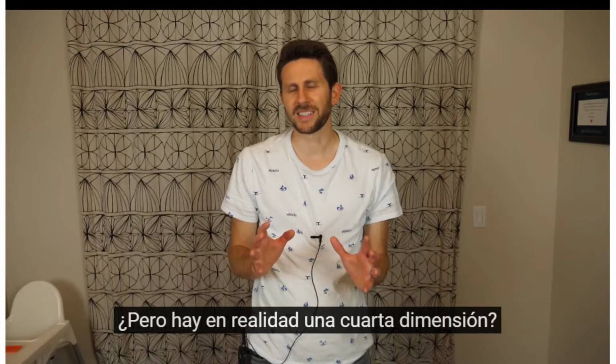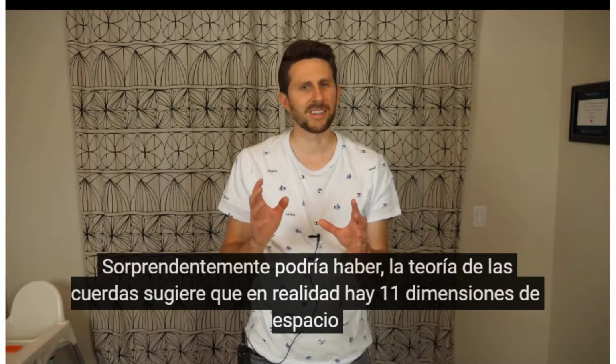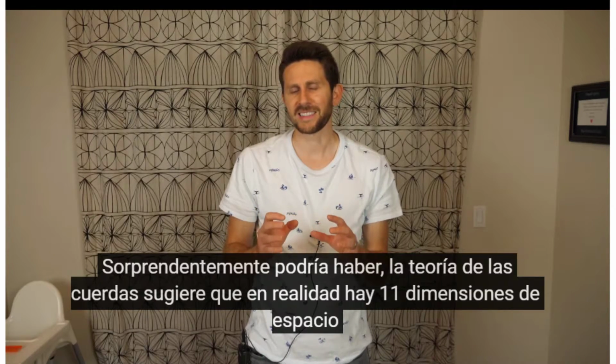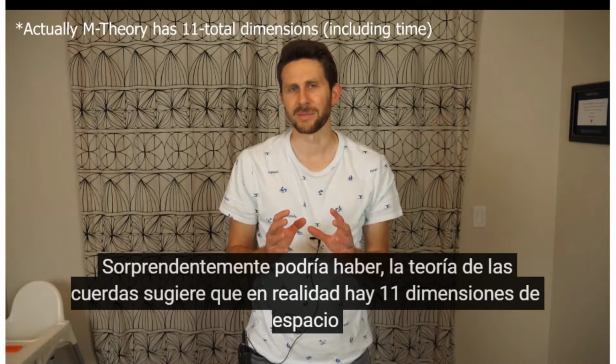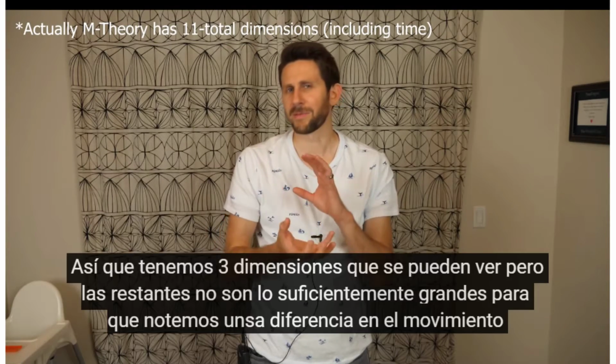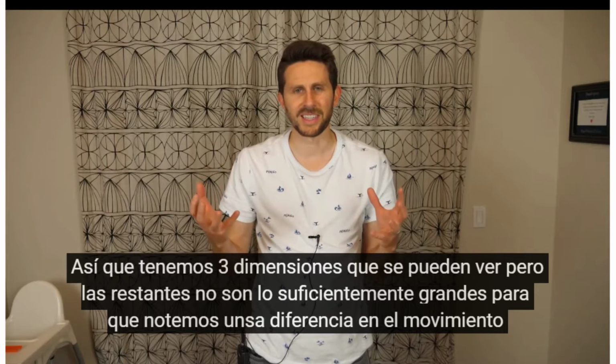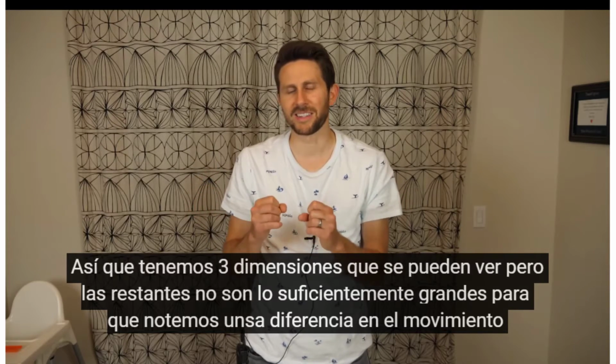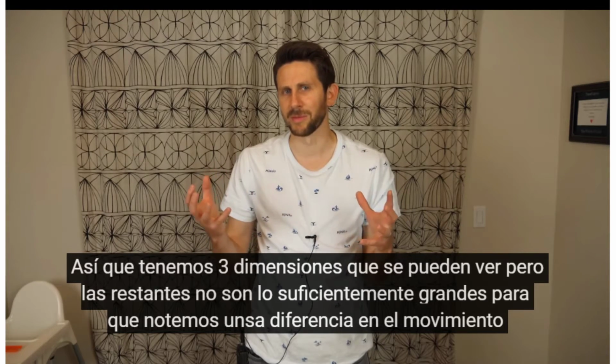But is there a 4th dimension of space? Well, actually there could be. String theory actually suggests that there's 11 spatial dimensions, but only 3 of them are big enough to notice. So we have 3 spatial dimensions that are big enough to see any changes, but the other dimensions aren't big enough to notice any difference with movement.